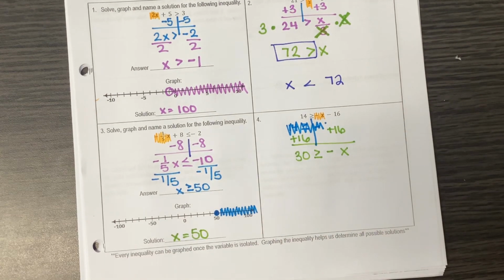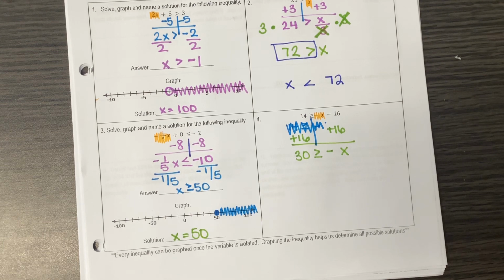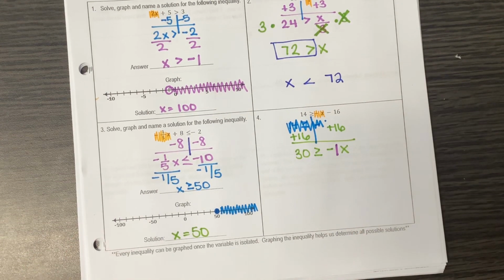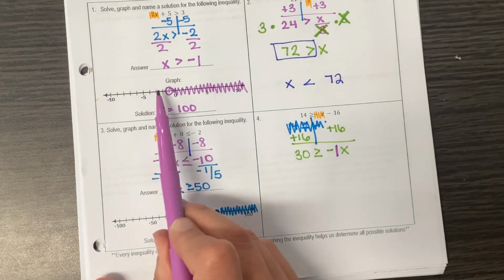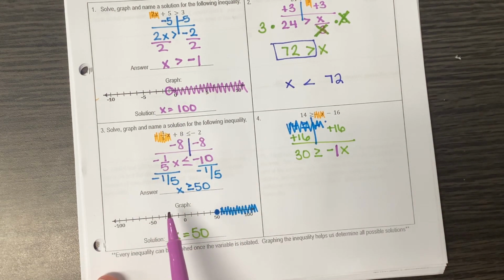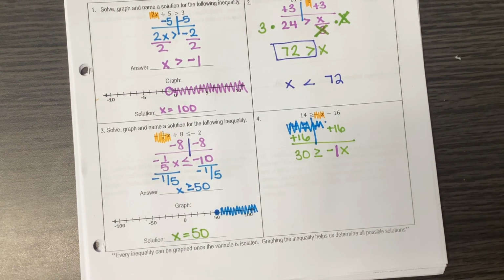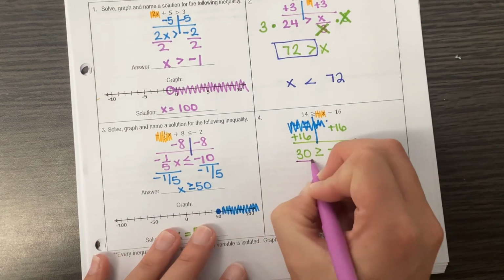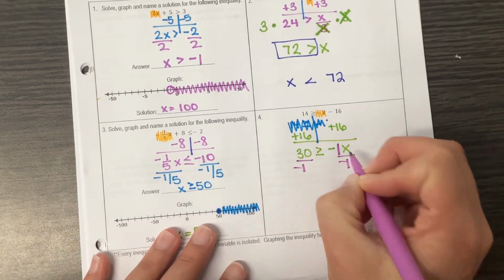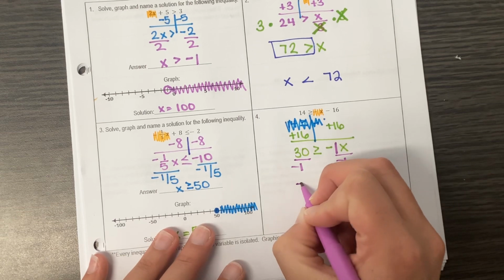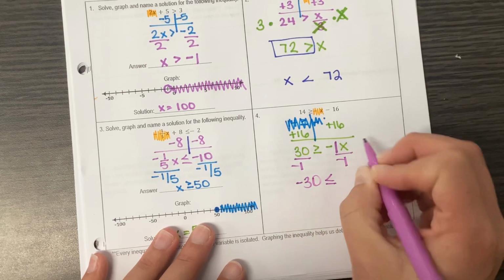Be careful. We don't physically see an actual number. We see the negative sign. This is a negative 1. If you look at all my other x's, it's a positive, it's a positive, it's a positive. We need that positive variable. So in order to get rid of a negative 1, I'm going to divide by a negative 1. Since that x was negative, that means my inequality sign has to flip.